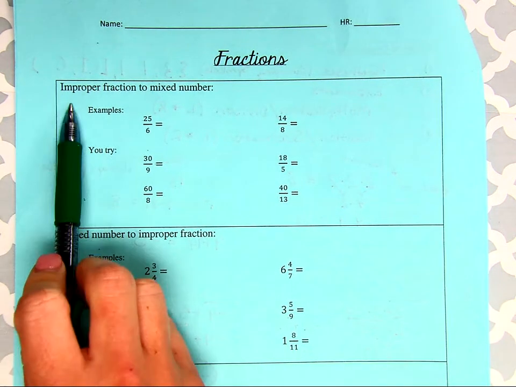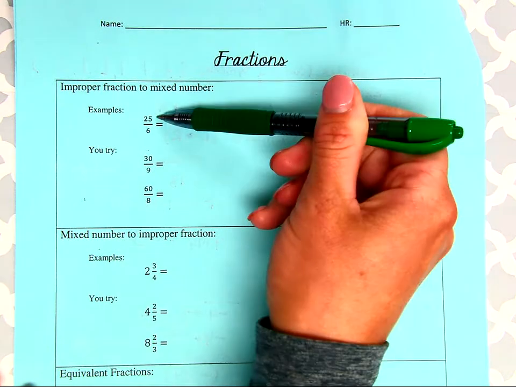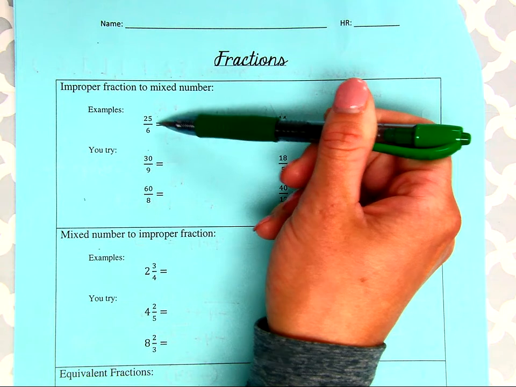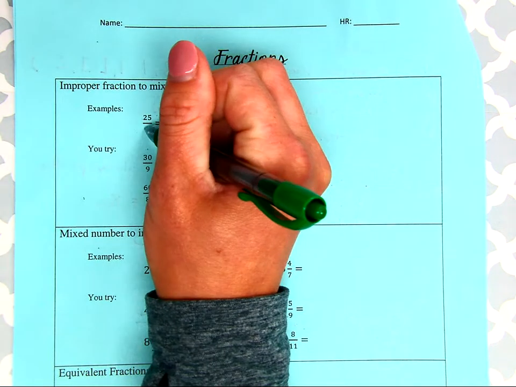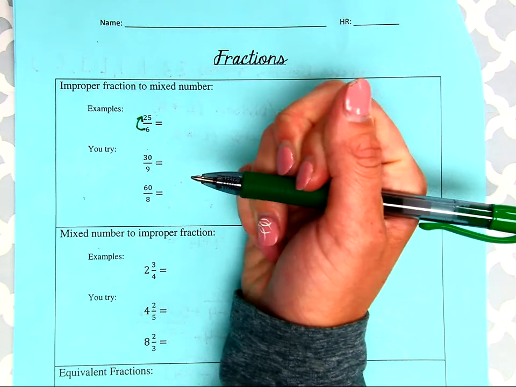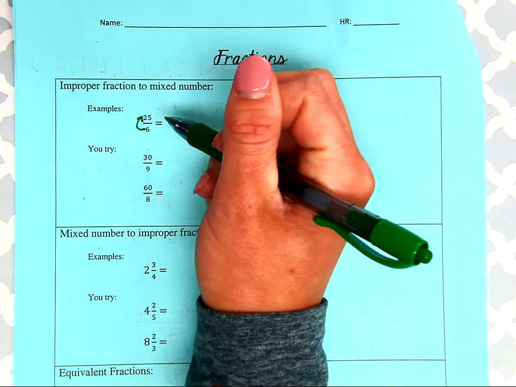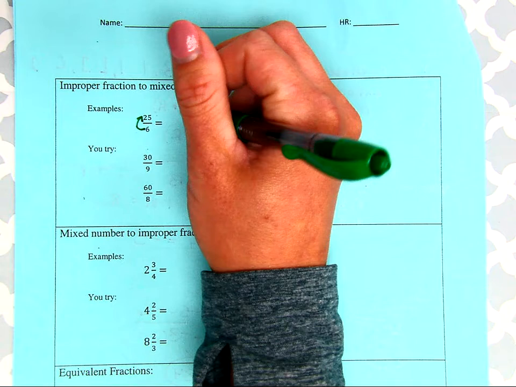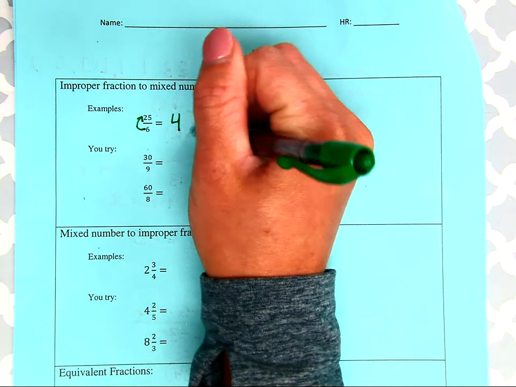So changing an improper fraction to a mixed number. An improper fraction is where our numerator, that top number, is bigger than our denominator, the bottom number. So this is improper and we want to change it to a mixed number. In order to do this, we need to take our denominator and see how many times we can fit it into our numerator. How many times can I get 6 into 25? As close as I can. I know 6 times 4 is 24, so I can't get any closer to 25 without going over. So that makes our whole number.